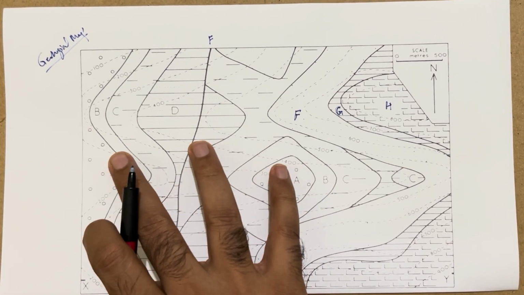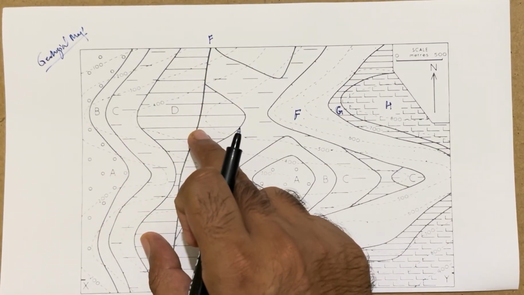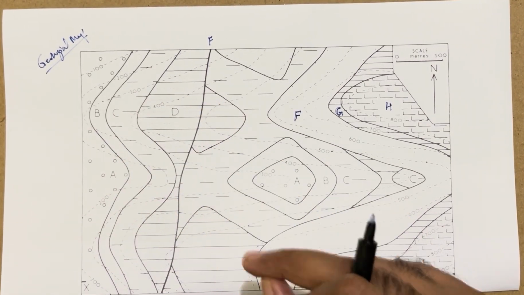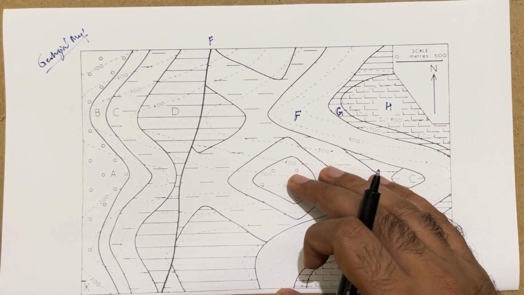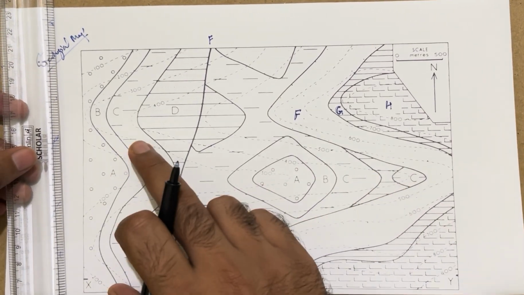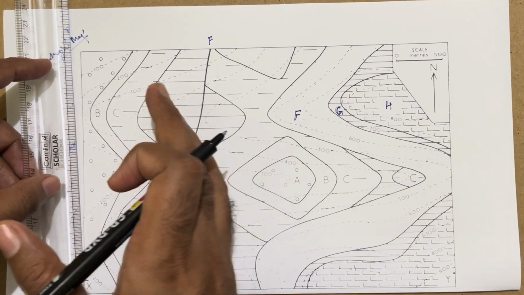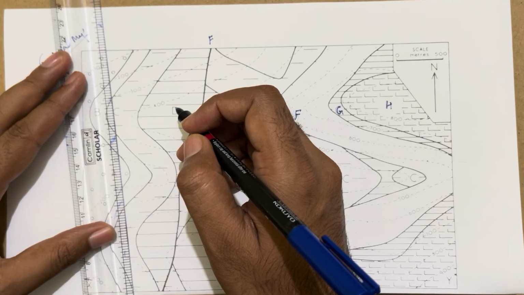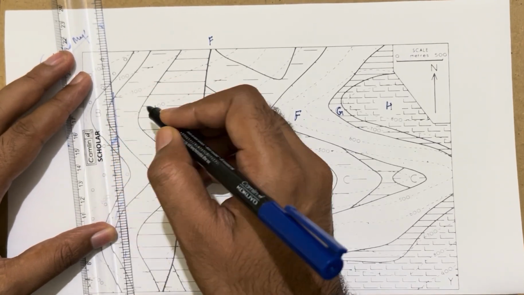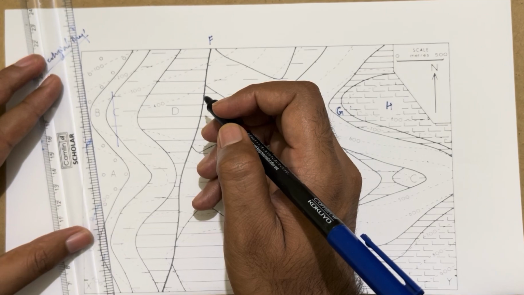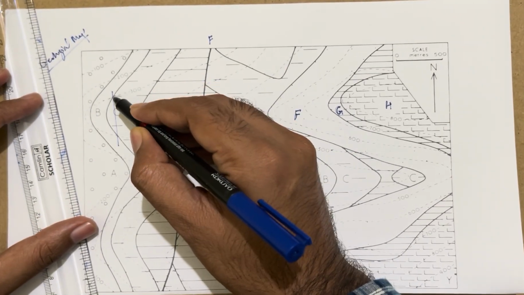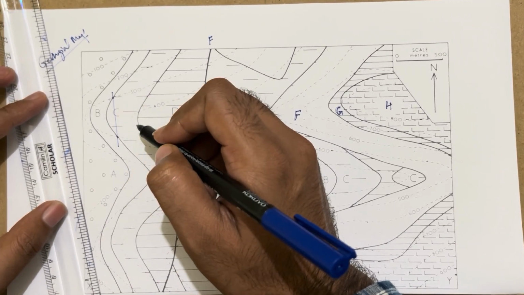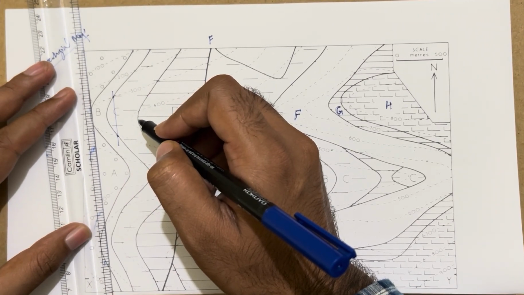Now we have to look at this part. There is a fault, so we have to look at this part separately and that part separately. Now we find out the dip of these beds. Here, this is our 300 line. We have to choose those contours which cut the strata boundary at two places. Those are our strike lines.